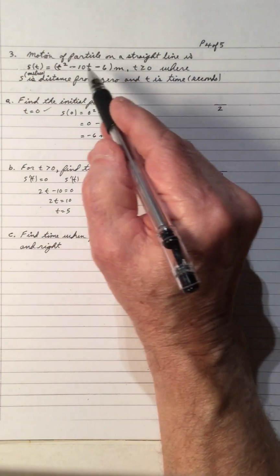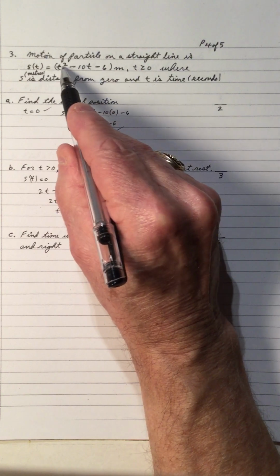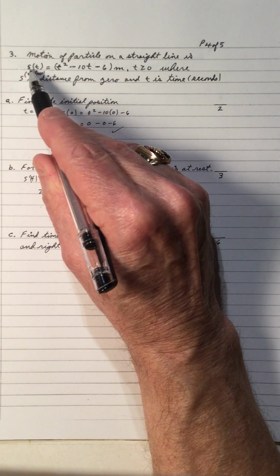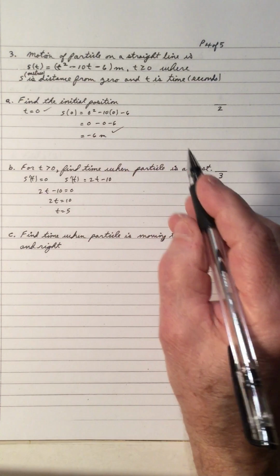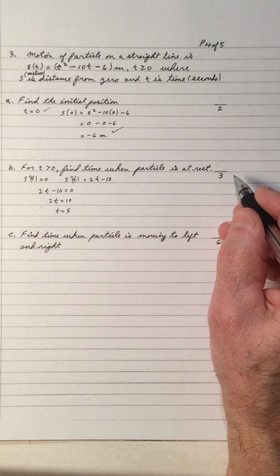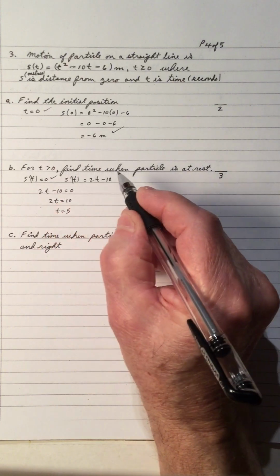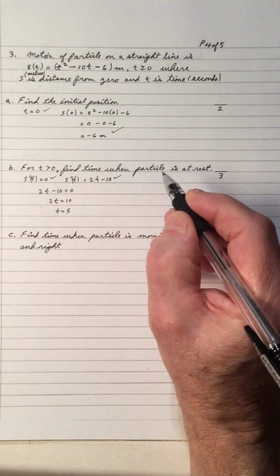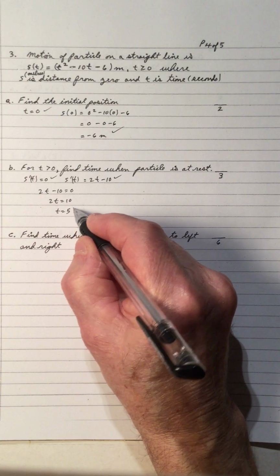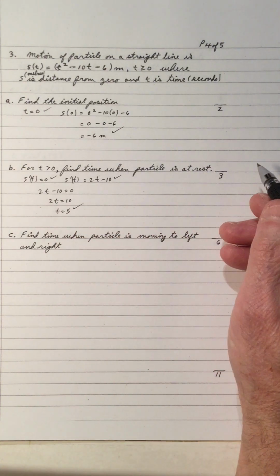So again, if you put 5 in here, you will get s of t equal to 0. So there's 3 marks there. If you said it's at rest when your derivative is equal to 0, you found your derivative, and then you solve that out, you get 5, so there's 3 marks.